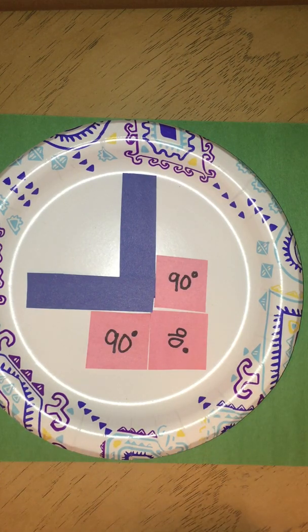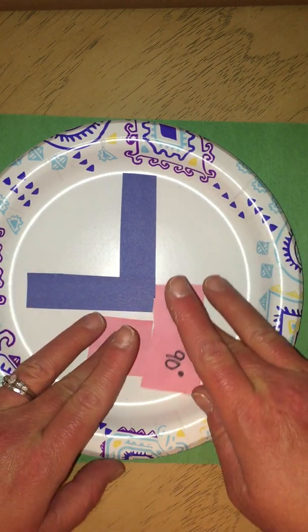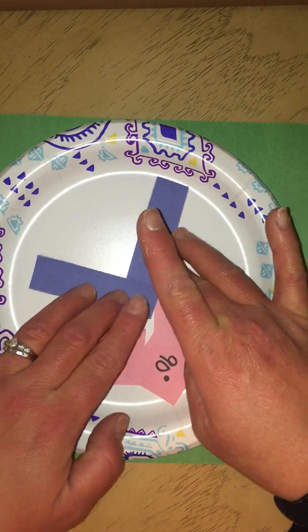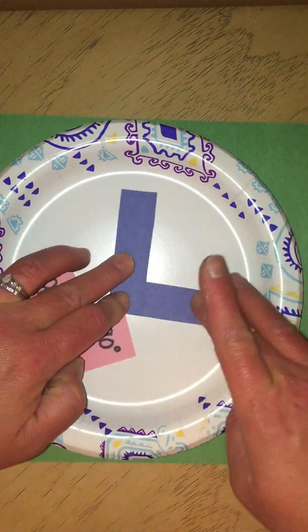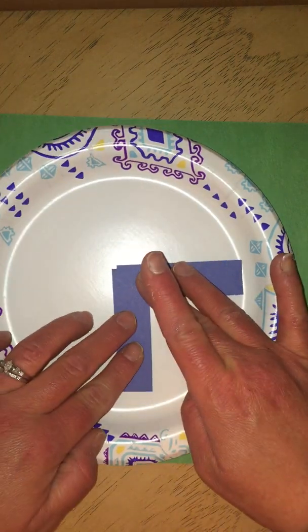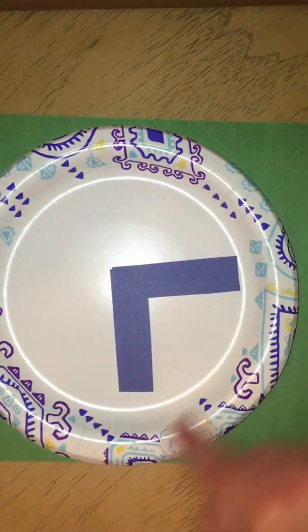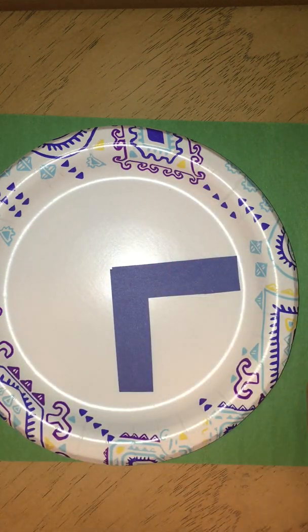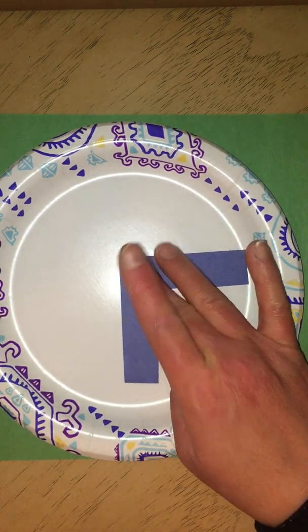So what we're looking at today was the idea that we can rotate and turn in 90-degree increments, and we can add those 90-degree turns up to make all the way up to a 360-degree turn, which is pretty cool. I wonder if we can go past.